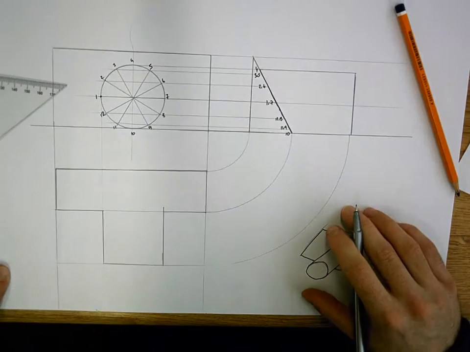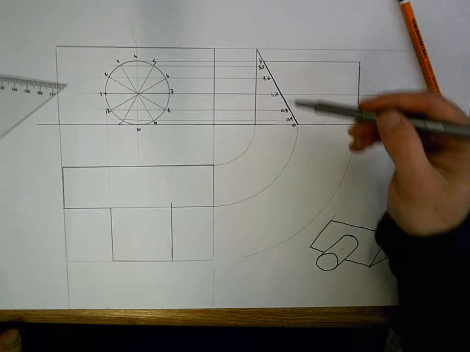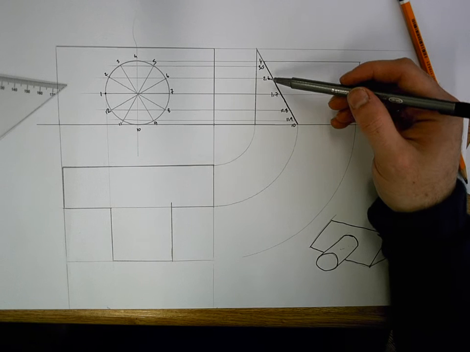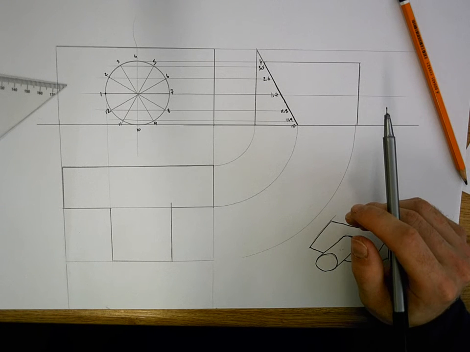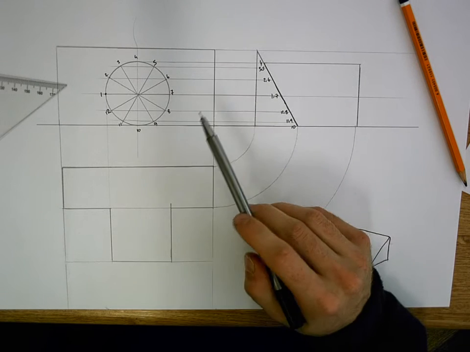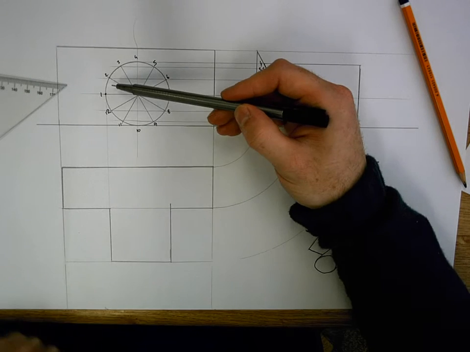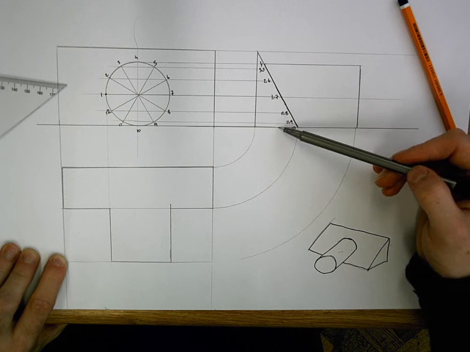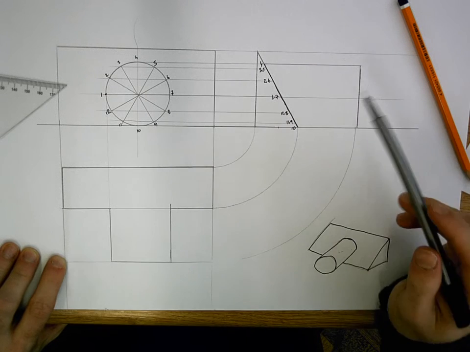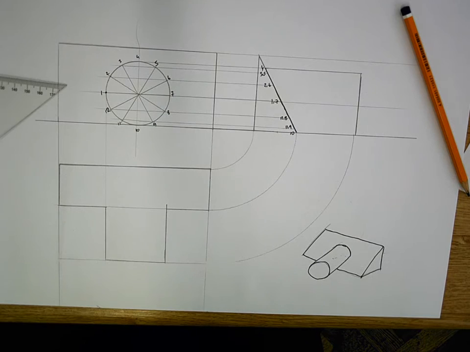Okay, now it's just a simple case of can we find each of these individual points in the plan view, and that should be very easy for us. Same as finding any other point. You're going to drop it down from your elevation and you're going to bring it from your end view. You're either going to swing it around or you're going to drop it down to 45, whichever you want.